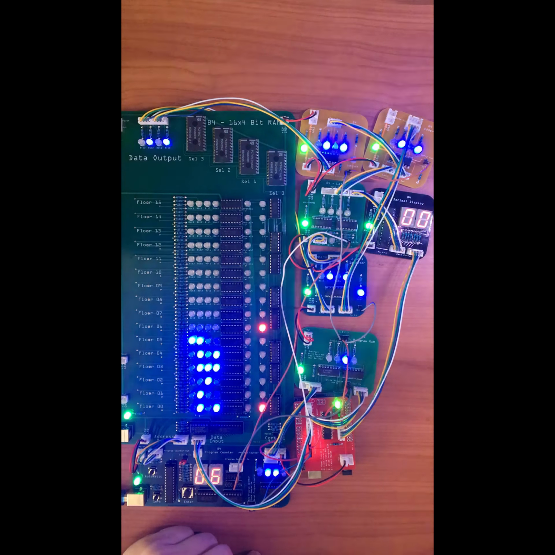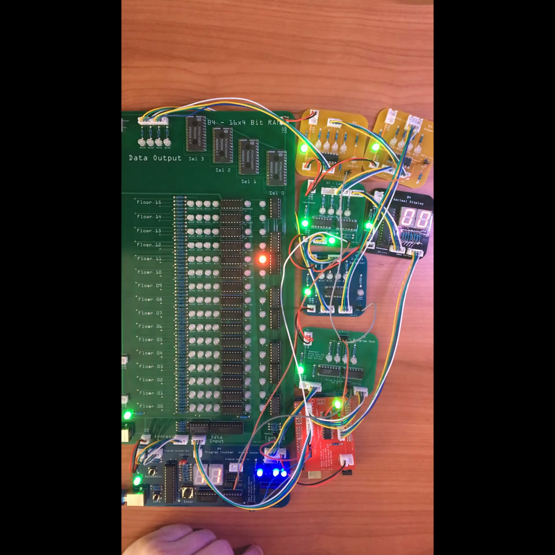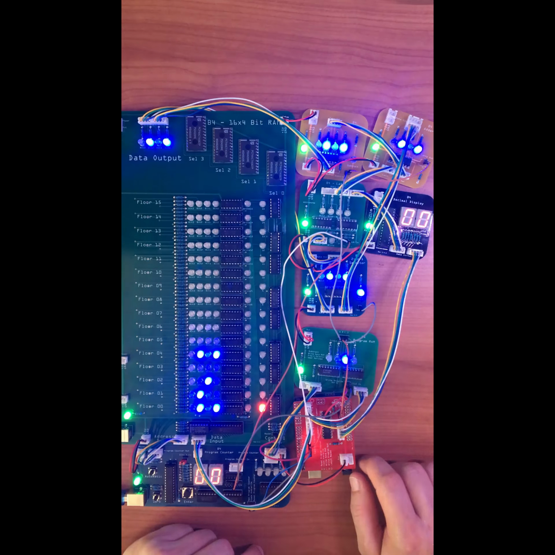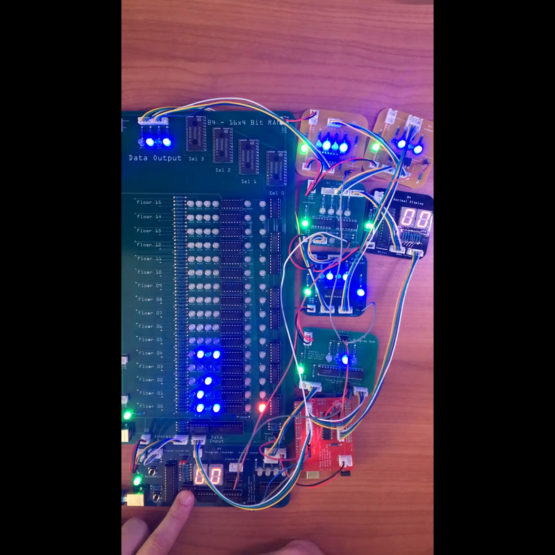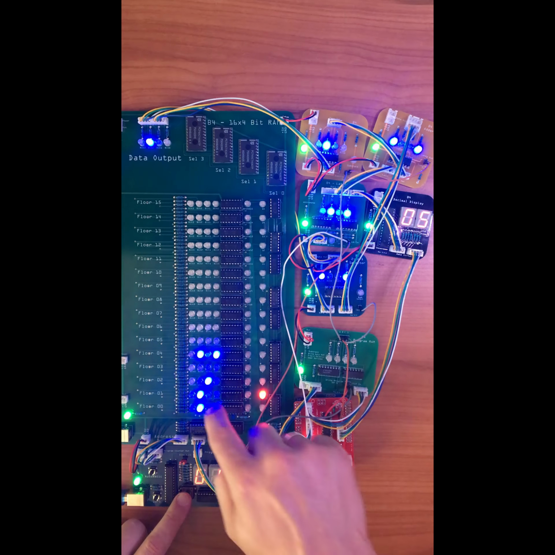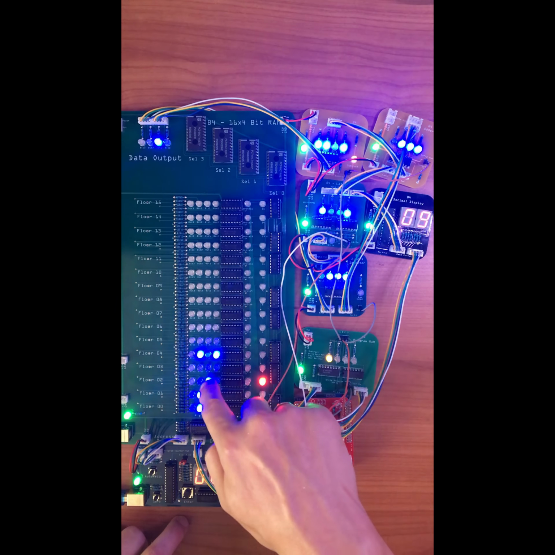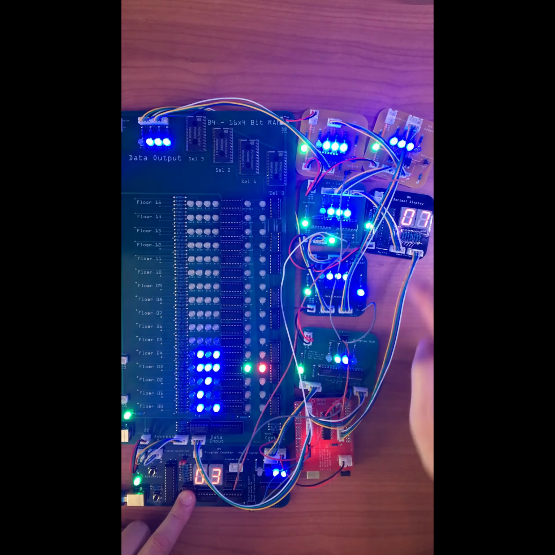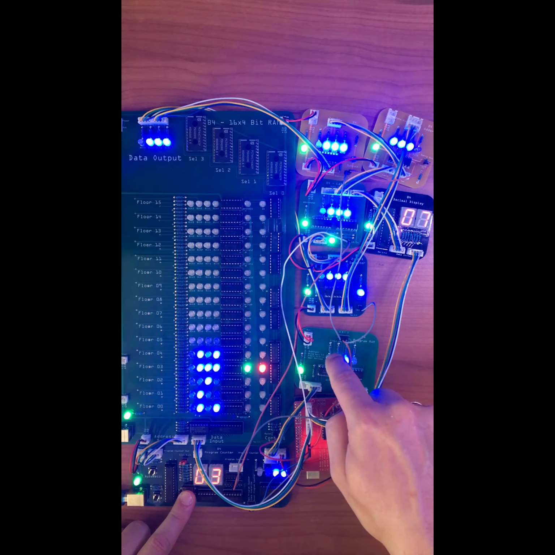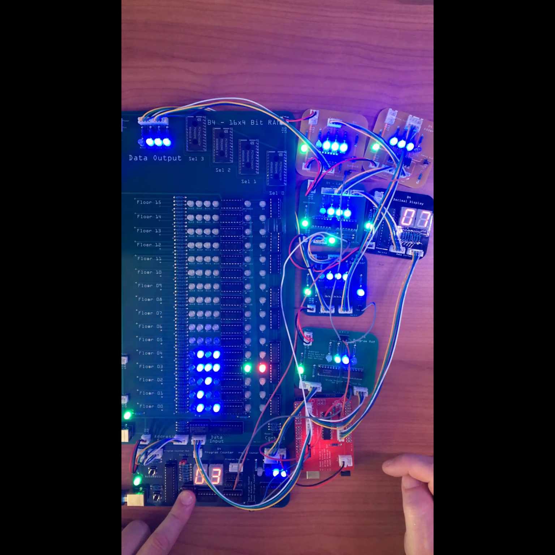Let's reset the program. Load 5. 5 has arrived. 5 plus 4 is 9. 9 minus 2 is 7, which is being stored here through this command in the RAM.